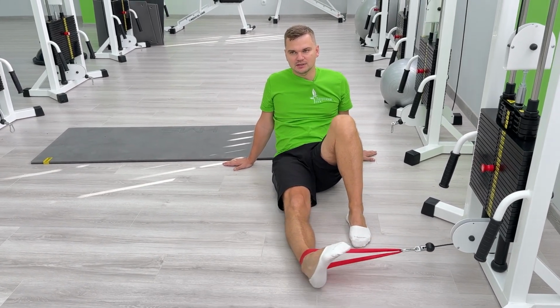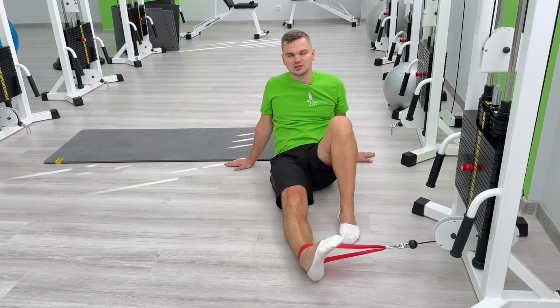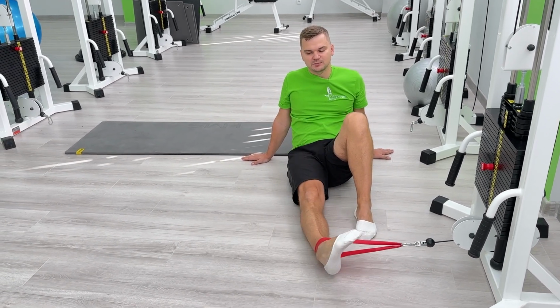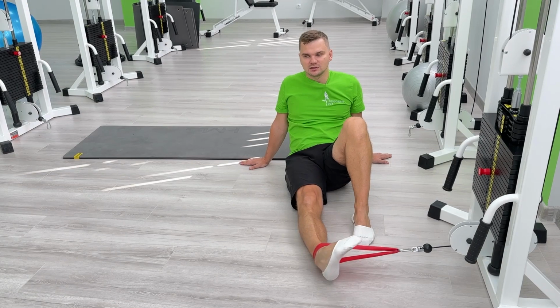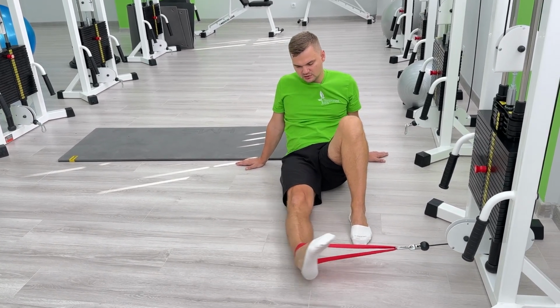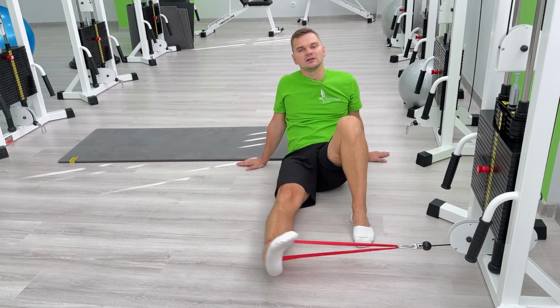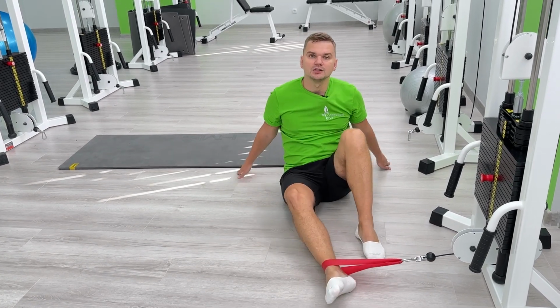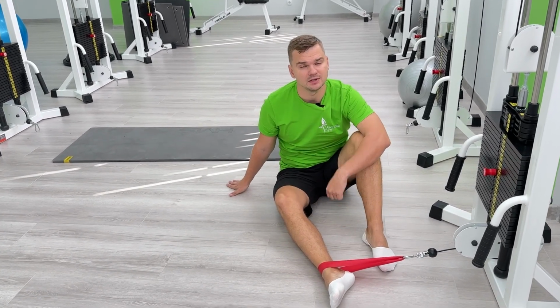Three. So that the pressure does not rise, so that it is stable. Four, five. So that after training there is no pressure of 180 over 100. Seven, eight, nine. That's enough. Repeat the same with the other leg, exercise plus breathing.